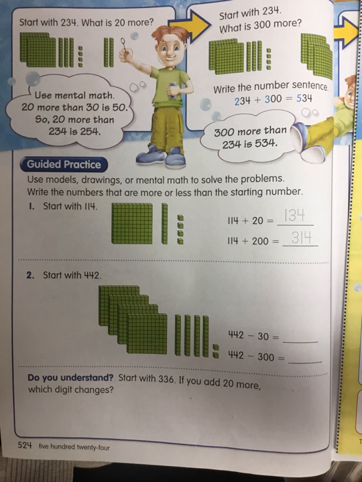Number 1, start with 114. They drew that for me. 114. So 100, 1 ten, 4 ones. So it's 114. If I were to add 20, that would be like adding 2 of these. That would be 100, 3 10s, and 4 1s. So that'd be 130. Oh, crazy 3. 134. Okay. Now I'm going to erase that because I'm going to go back to the starting number.